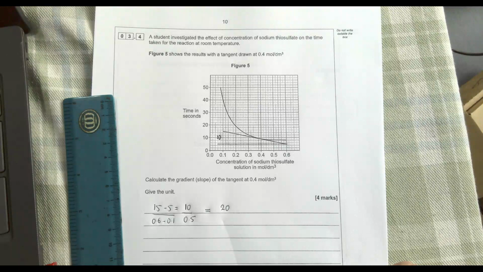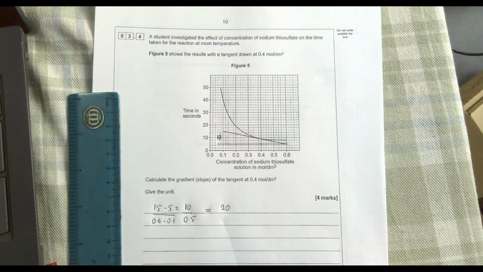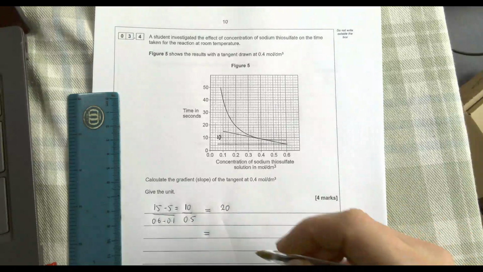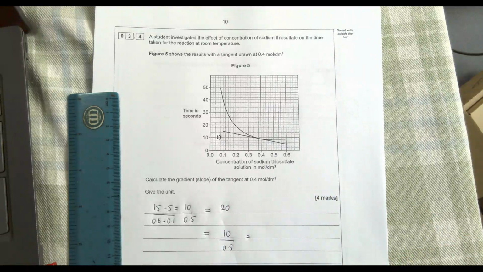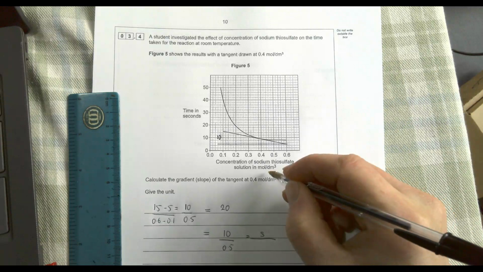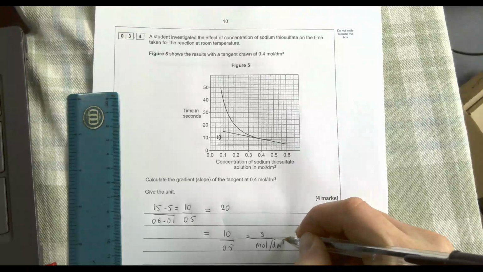If I tell you what they are to start with, it's 20, and the units are seconds decimeters cubed mole to the -1. So where does that come from? Well done if you work this out. I'm trying to think of the best way of showing you this. But let's write out that equation again. So 10 divided by 0.5, and I'll write the units next to it. So the units were seconds divided by the units for this one, mole per dm cubed, right?